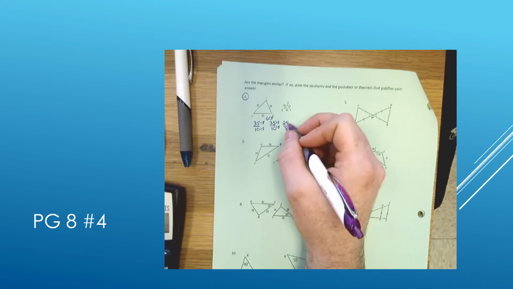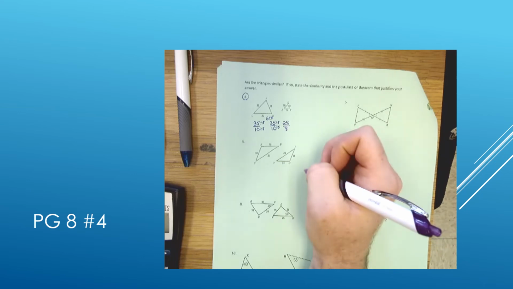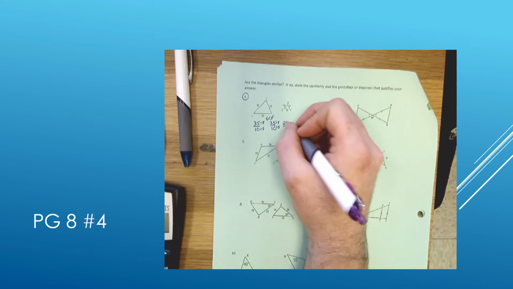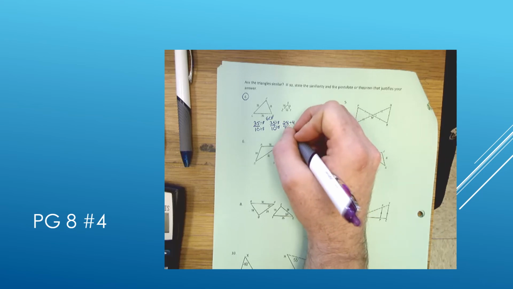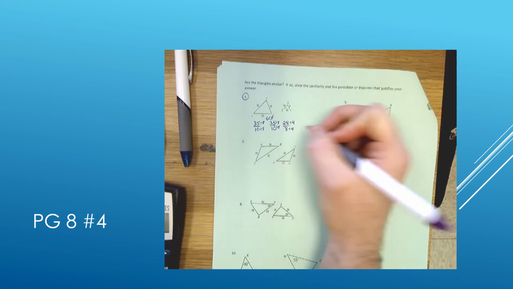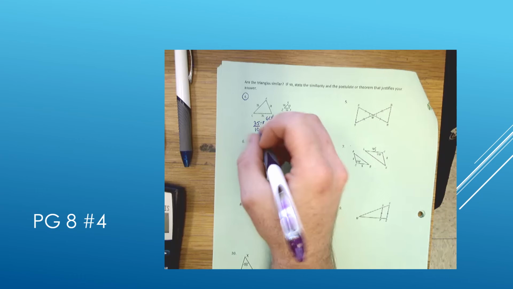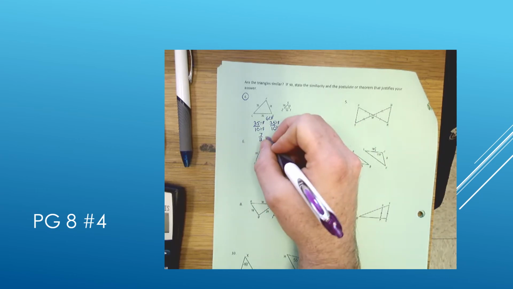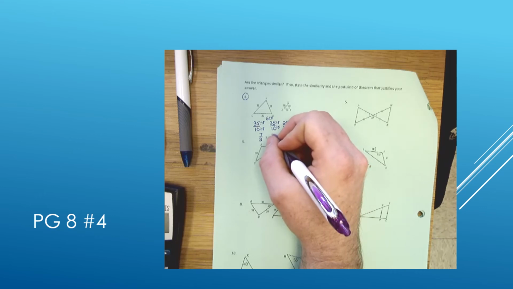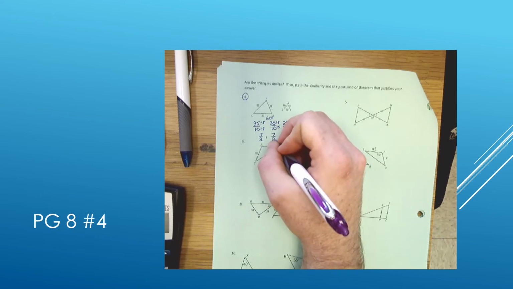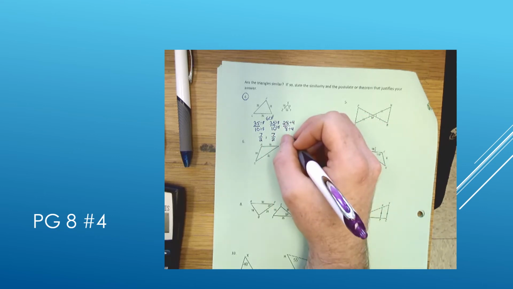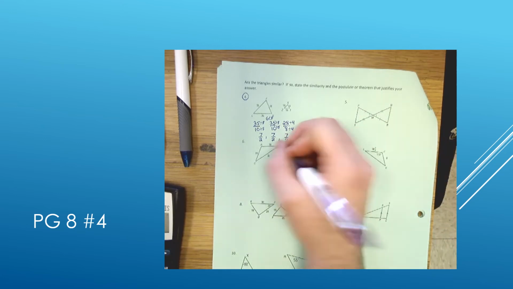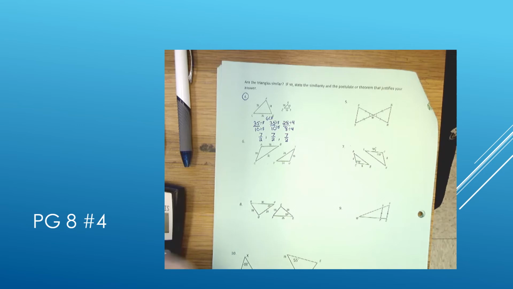Now this one, 28 over 8, I'm going to have to do a different one, and the biggest number that can go into both would be 4. So if I did this, I would get 7 over 2, 7 over 2, and 7 over 2. So all sides are proportional.